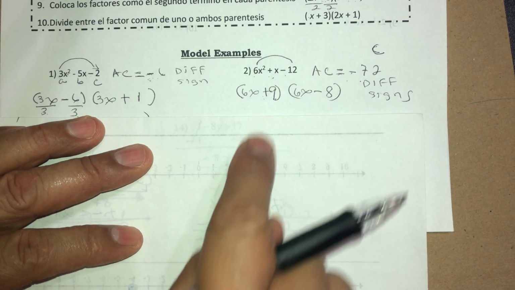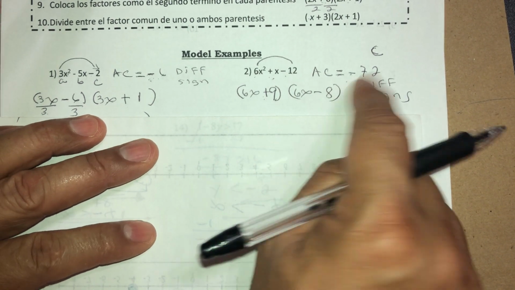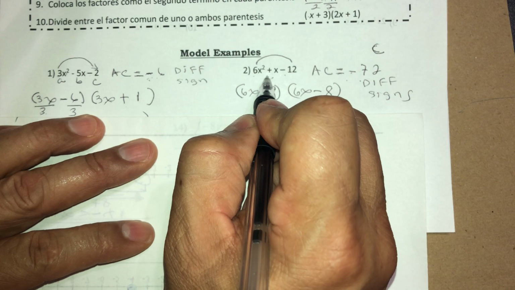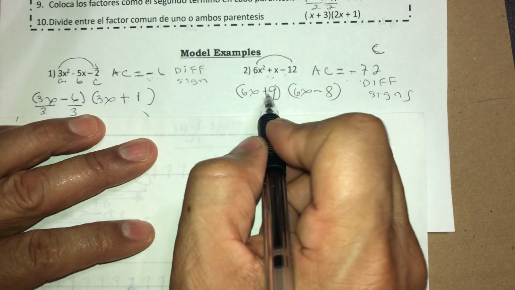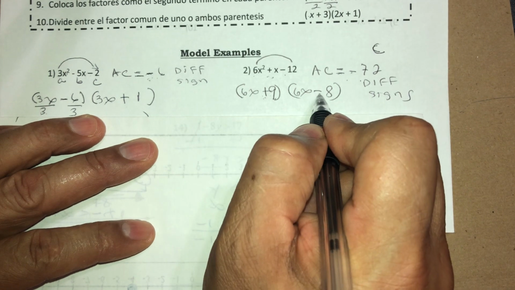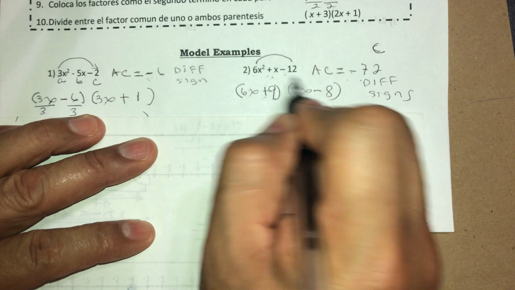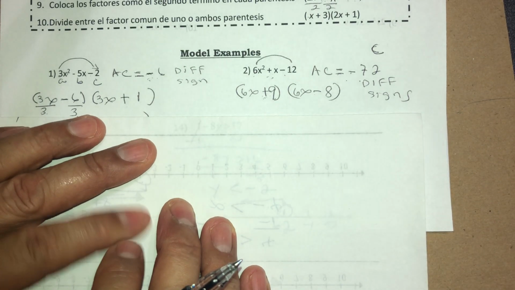Okay? Now, muchachos, acuérdense. Cuando encuentro mis factores, el mayor tiene que ser el signo más porque el término del medio es positivo. So, mis factores son 9 por 8. Ok, so el 9 tiene que ir en el más y el 8 en el menos. 9 por negativo 8 me da negativo 72. 9 menos 8 me da positivo 1. Ok, now look what I'm talking about.